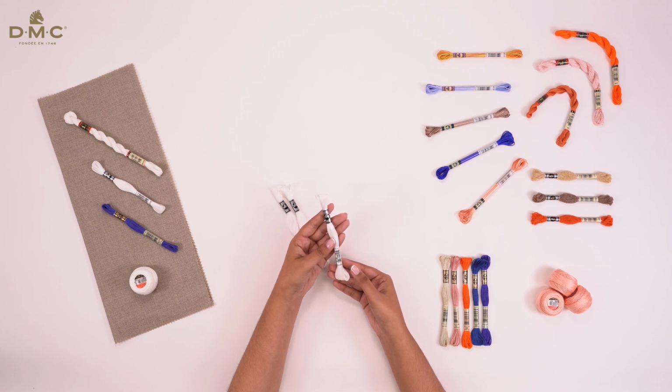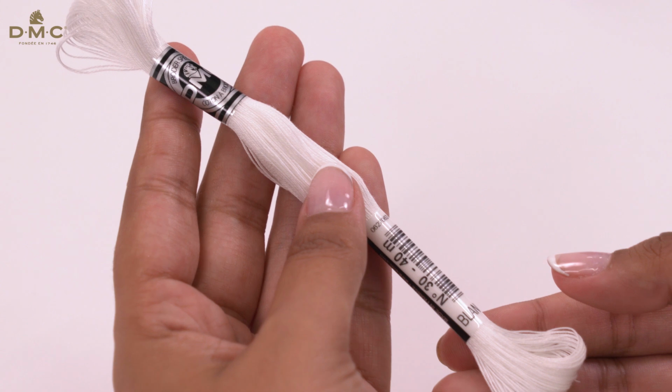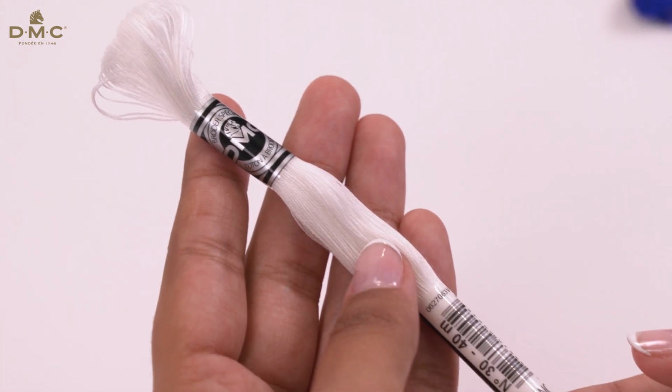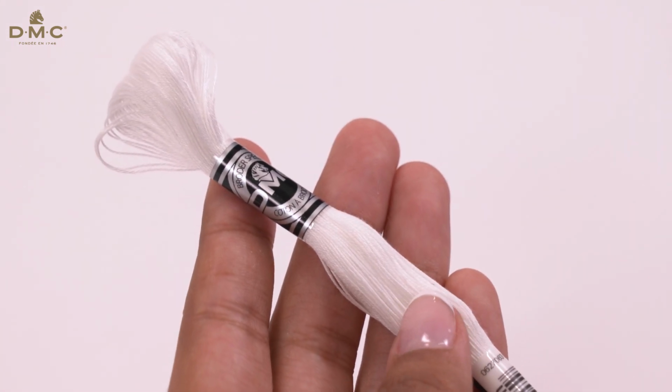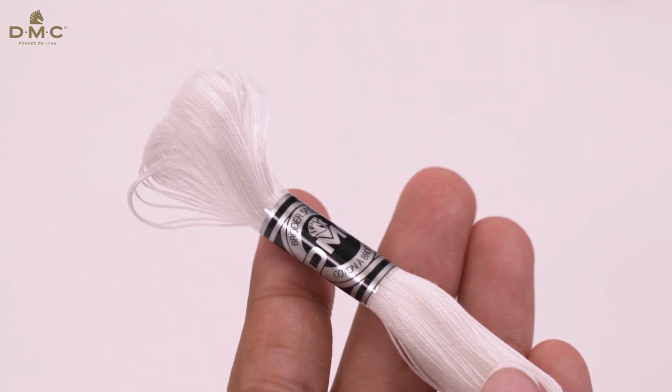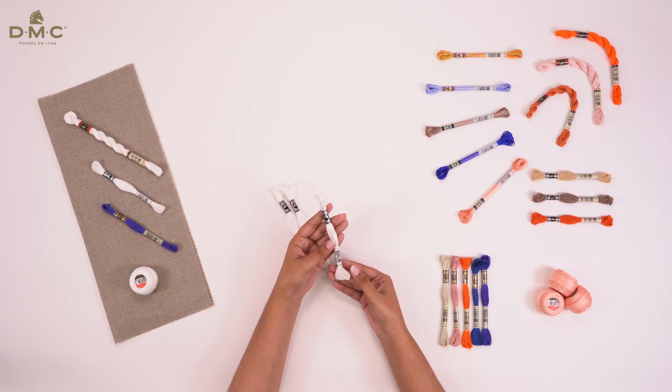Similar to Perlé, this is a twisted thread that you use as it comes off the skein. It isn't designed to be separated. It comes in 4 different thicknesses, 16, 20, 25 and 30. The size is written on the top label of the skein. Like fabric and needle sizes, the higher the number, the thinner the thread. So 30 is the finest size and 16 is the thickest.